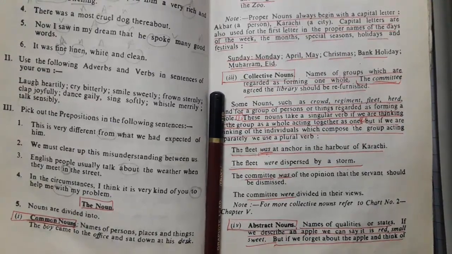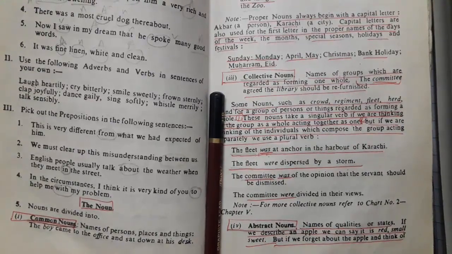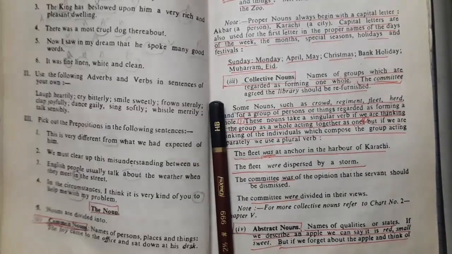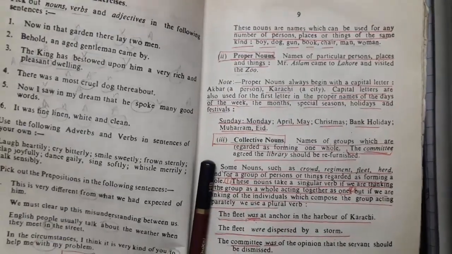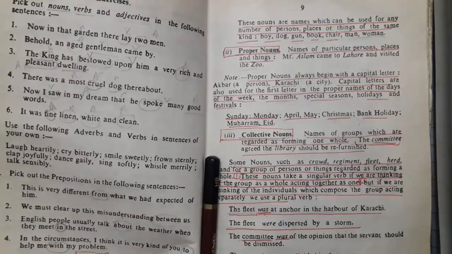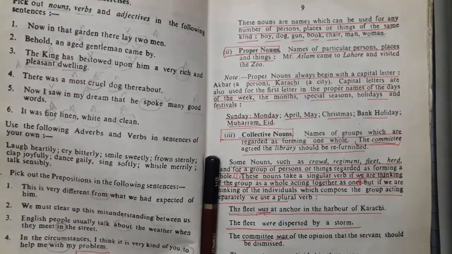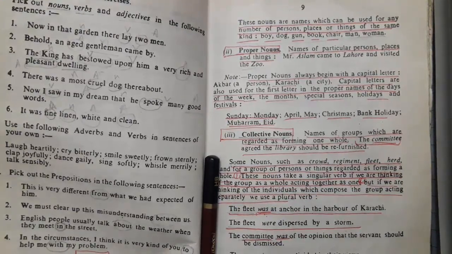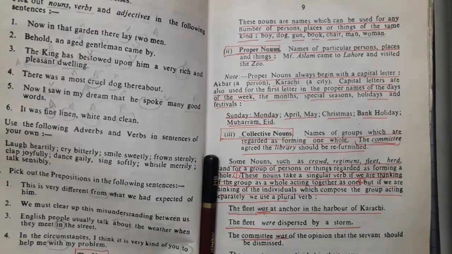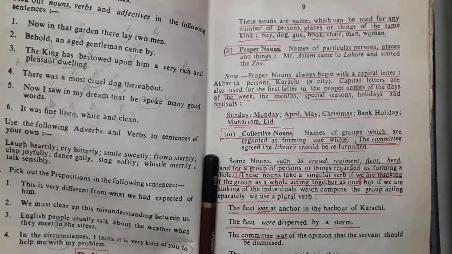Common noun, as is apparent from the word, is the name of a common place, person or thing, of an ordinary place, person or thing. Like the examples in the book at the bottom: The boy came to the office and sat down at his desk. These nouns are the names which can be used for any number of persons, places or things of the same kind. Boy, dog, gun, book, chair, man, woman. Same thing, it is the name of a commonly used place, person or thing.